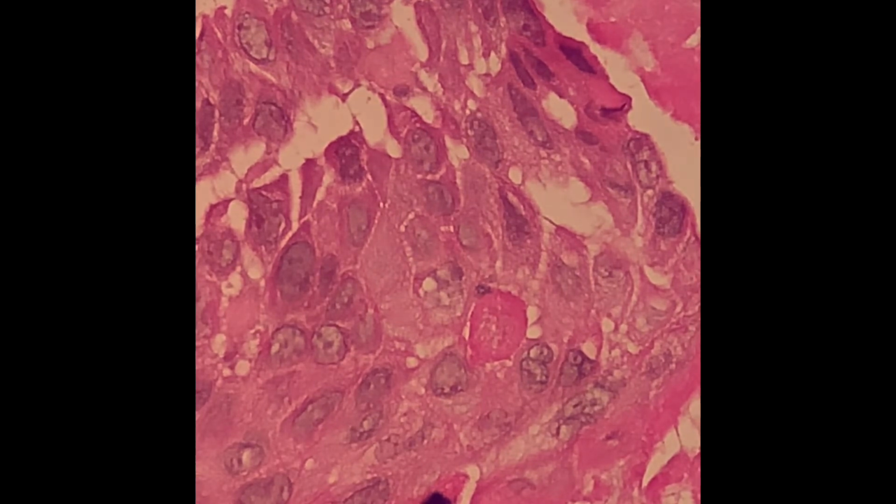Just for a recap, number one, there are atypical cells having pleomorphic nuclei. Number two, there is evidence of keratinization, like in this case, individual cell keratinization in this field here. And number three is the presence of intercellular bridges.